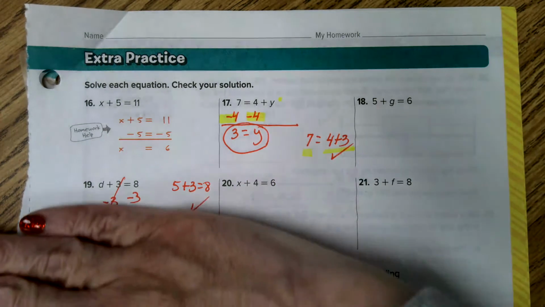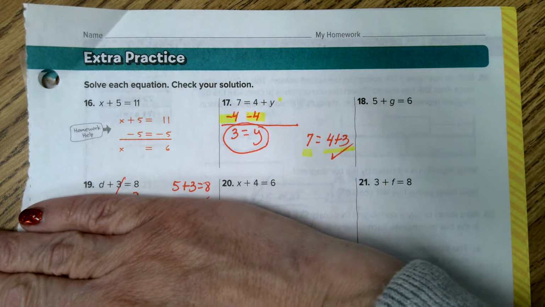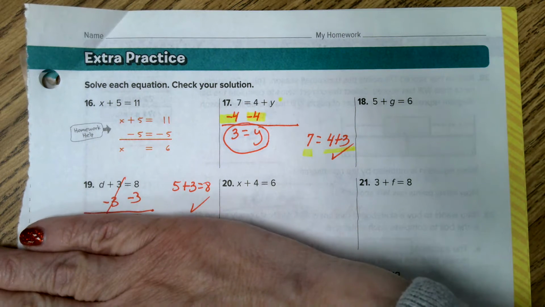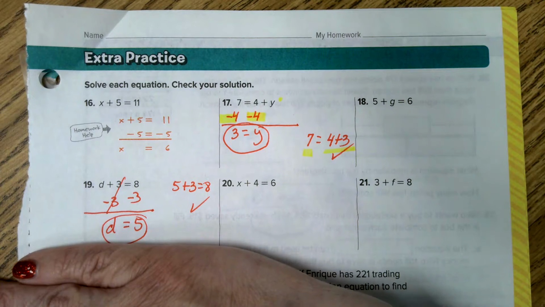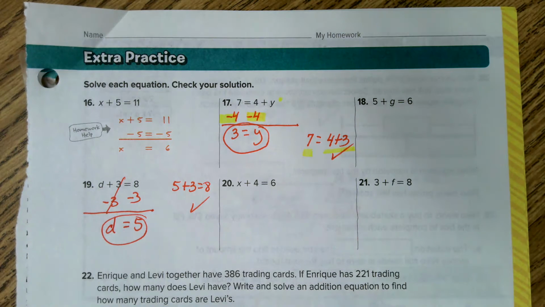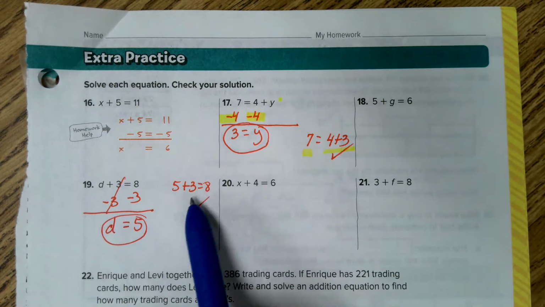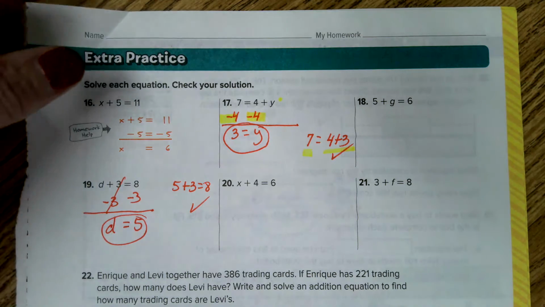Let's look at number 19. Here you started off with a question that said d plus 3 equals 8. What do you do to solve the addition equation? You undo it by subtracting 3 from both sides. You then end up with d equals 5. Now, replacing the d with the 5, 5 plus 3 equals 8. And yes, it does. So you have a check step there, and it supports what you have so stated.